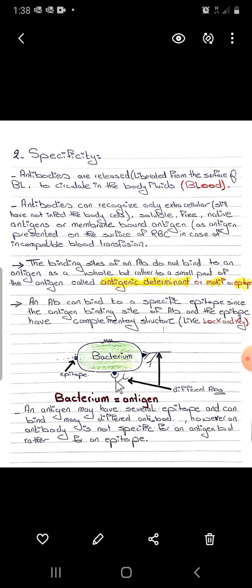Okay, so each antibody binds to a specific epitope. So not all antibodies bind to all epitopes. Each antibody binds to a specific epitope. They form the lock and key. Okay?